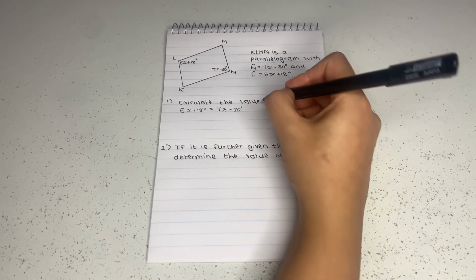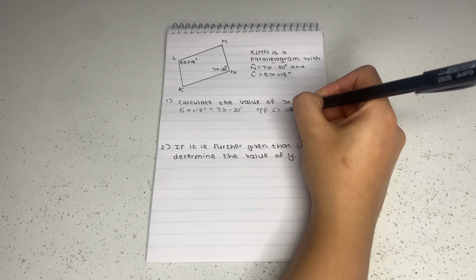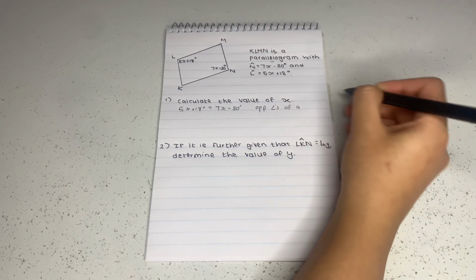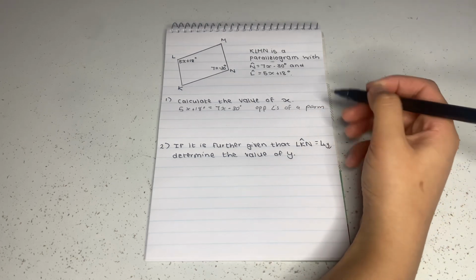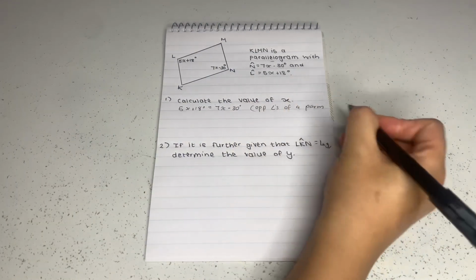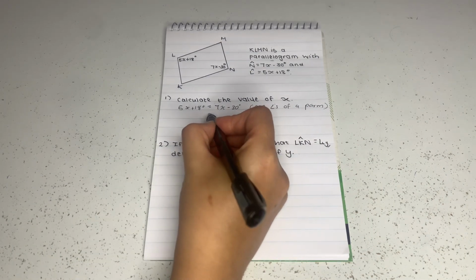Now the reason for this is opposite angles of a parallelogram. So you can write it out, or you can do the parallel lines with the M. So this is our reason. Okay, now we need to go about solving for this value of x.